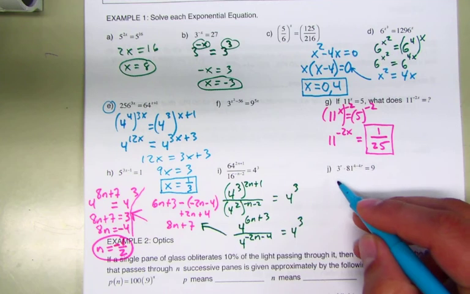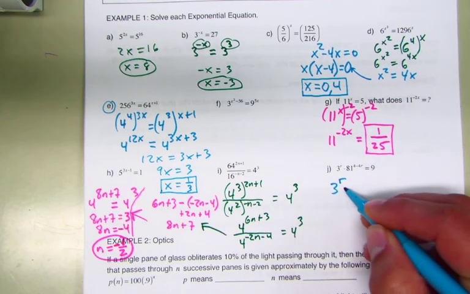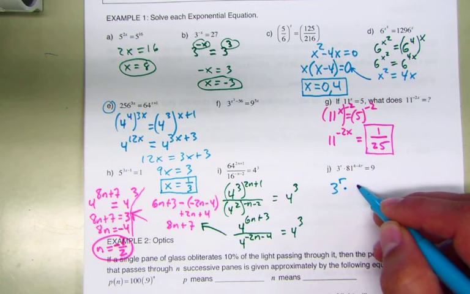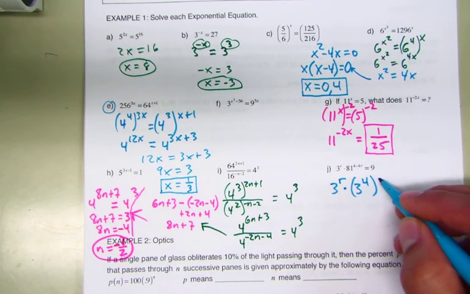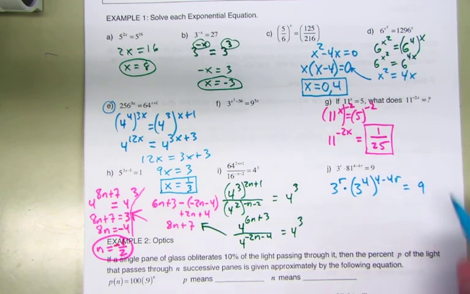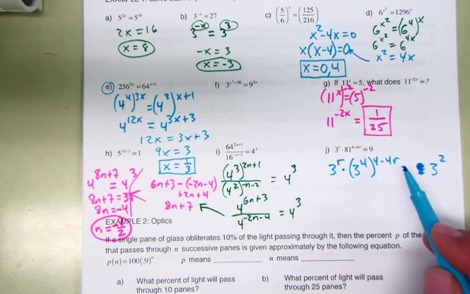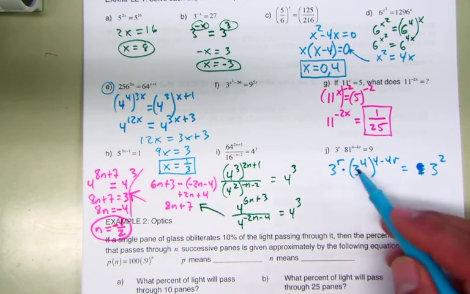3 to the r, should I mess around with that? What about the 81? What's 81? 3 to the 4, good. And what's 9? 3 squared. Might as well change that up. Okay, I can't set exponents equal yet because I still got work to do on the left side, right?